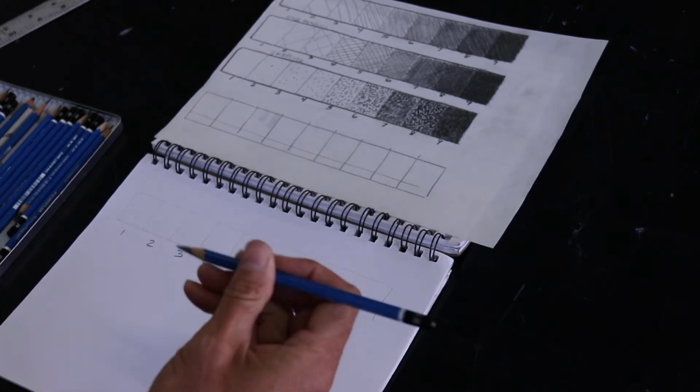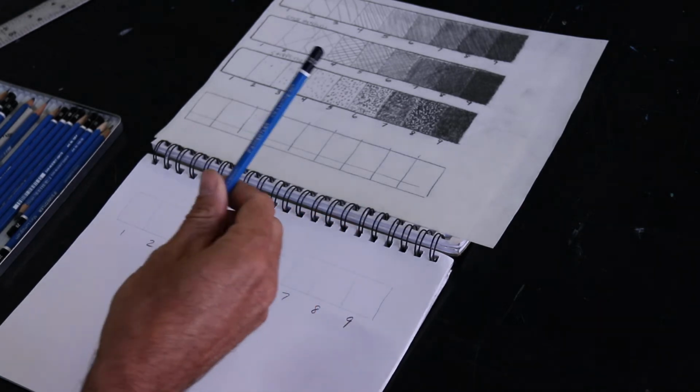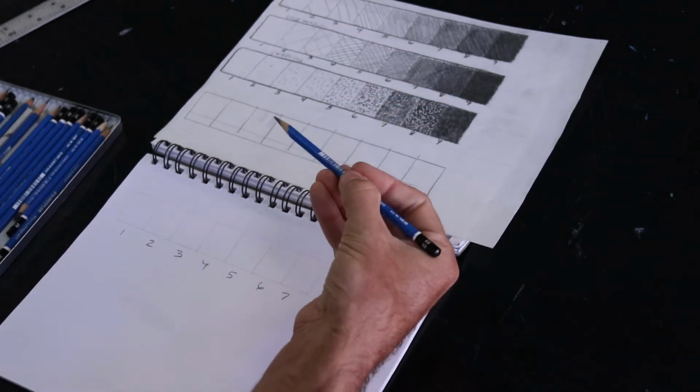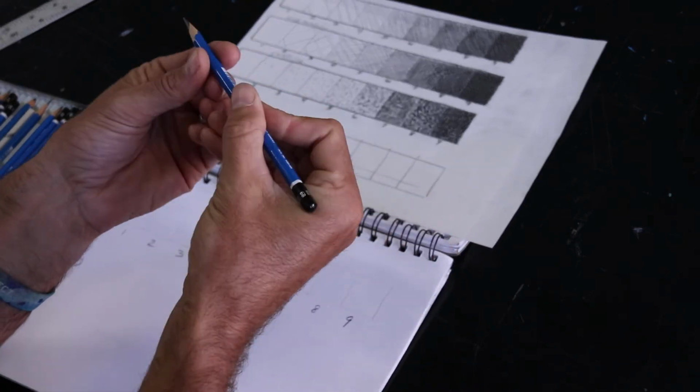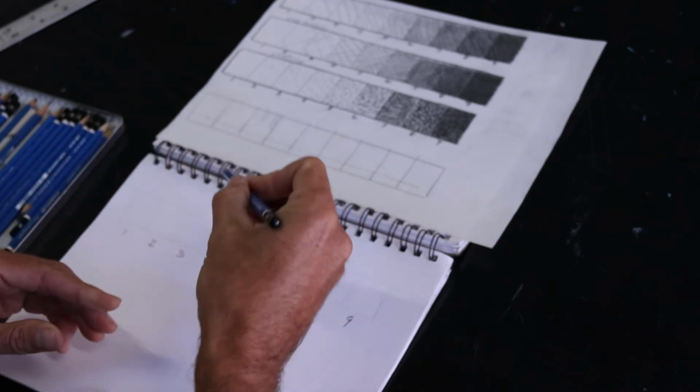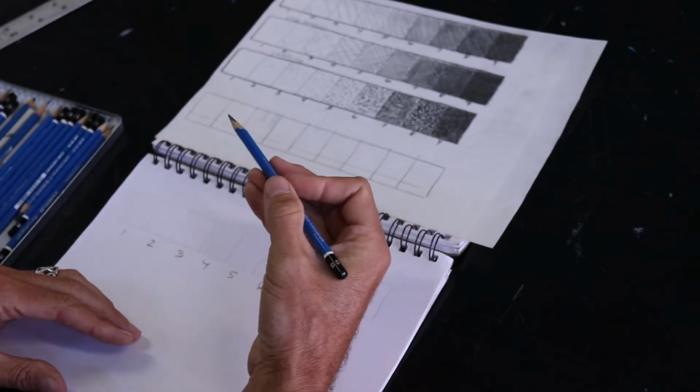So when I shade, I hold my pencil a little bit differently. This is how I hold my pencil when I draw. This is how I hold my pencil when I shade. So I kind of turn it on its side, I hold it more towards the middle and the back, and I kind of turn my entire hand on its side.